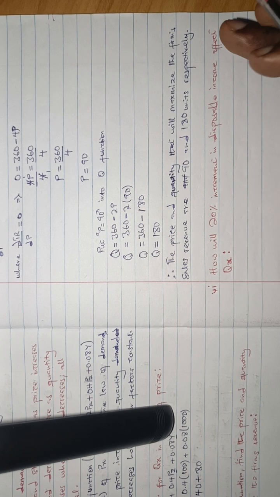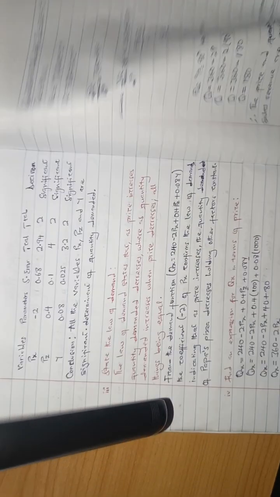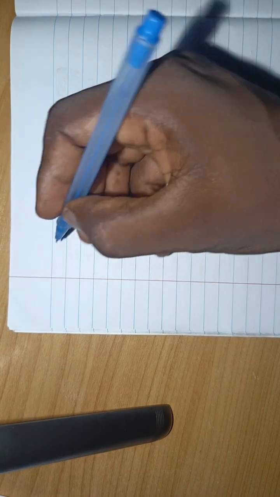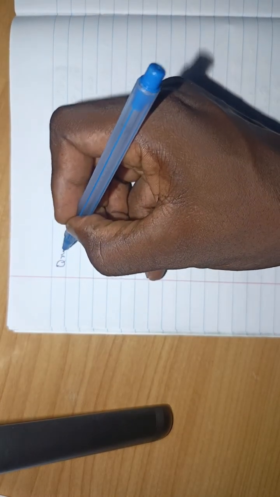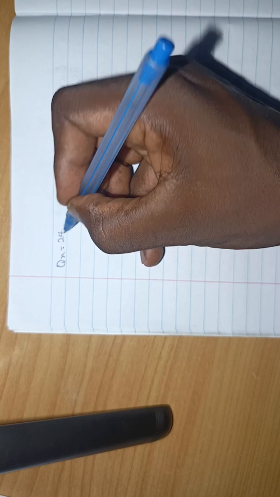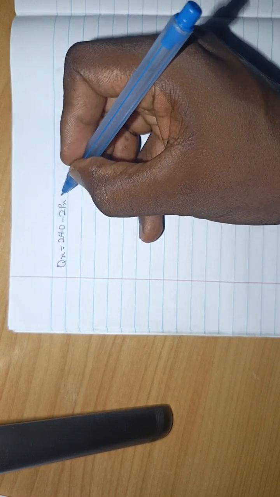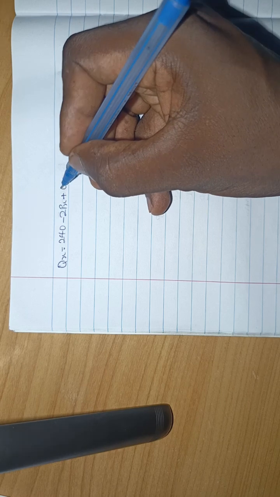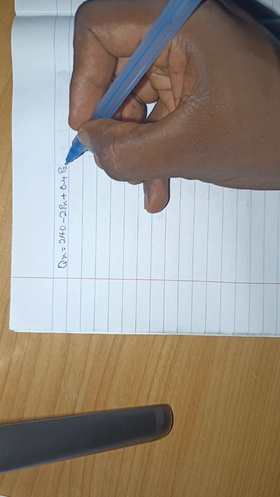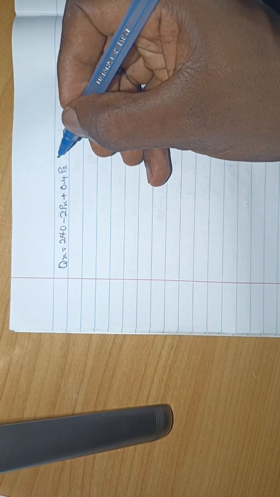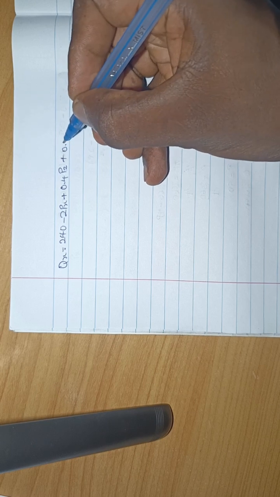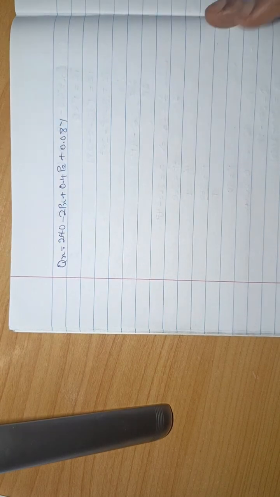To be able to solve that, let's bring our equation on board. So it's QX equals 240 minus 2PX plus 0.4PZ plus 0.08Y.